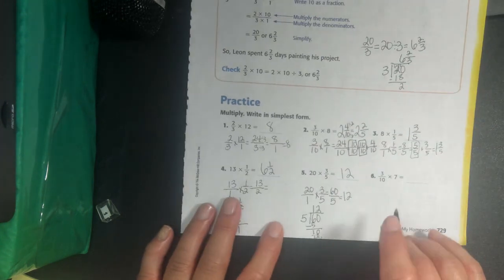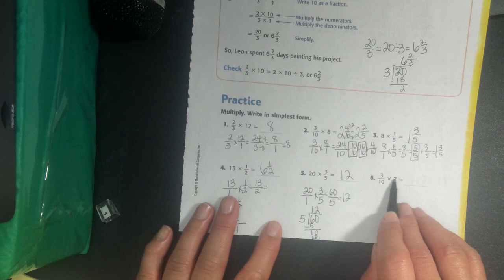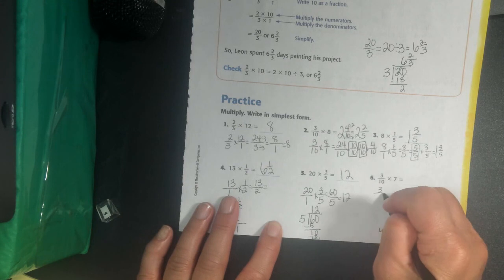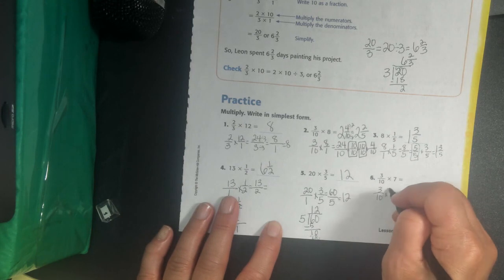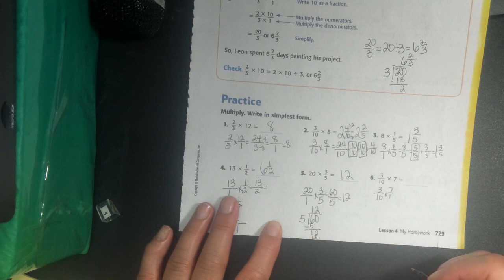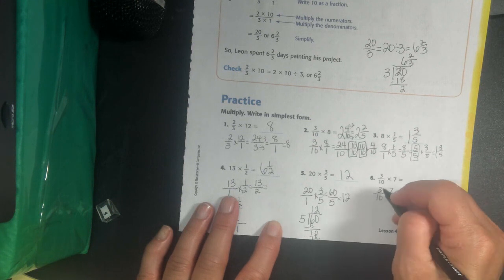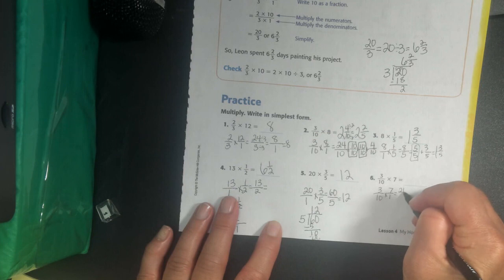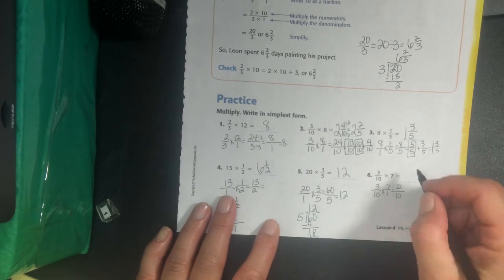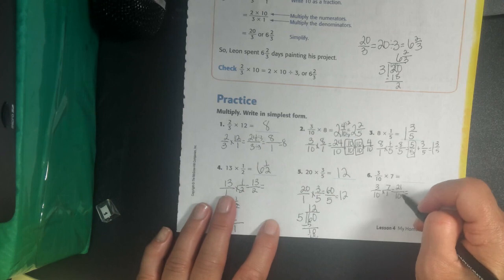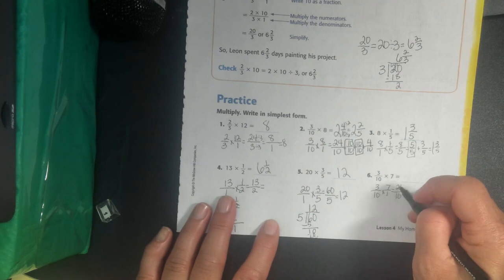All right, next problem. I'm going to say 3/10 times 7 is the same as 3 10s times 7 out of 1. 3 times 7 is 21. 10 times 1 is 10. Right, this one isn't going to take me too much. I know 10 plus 10 is going to give me my 20.